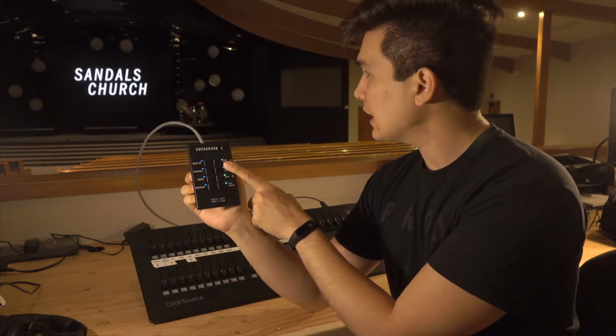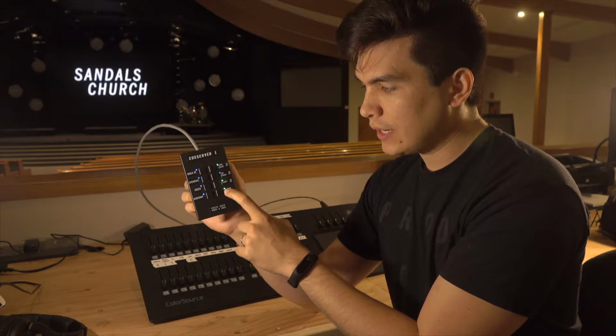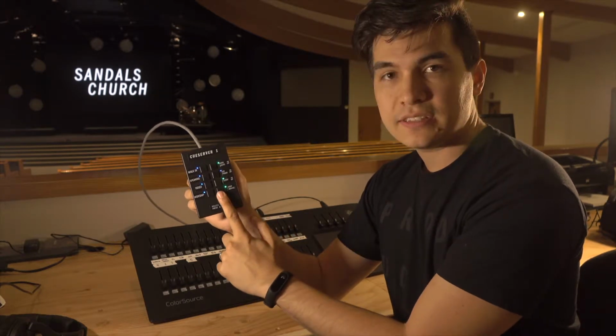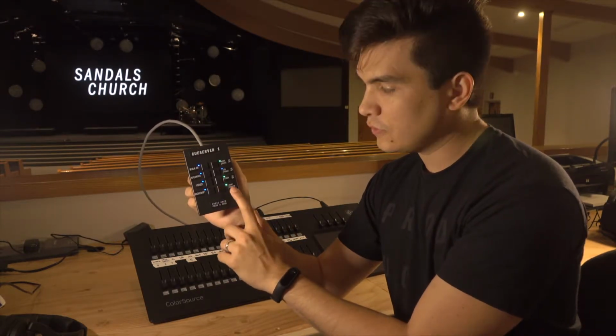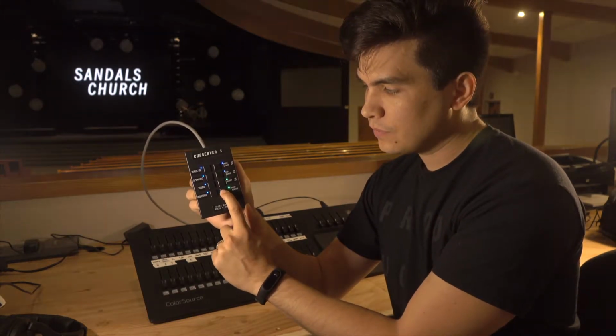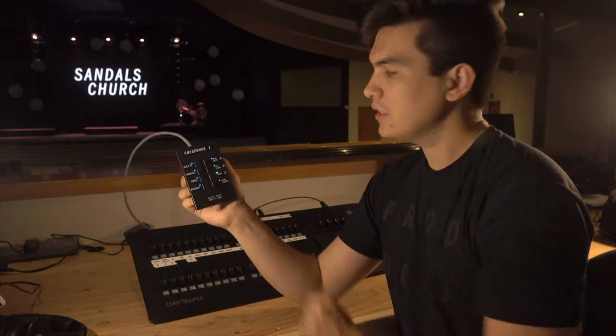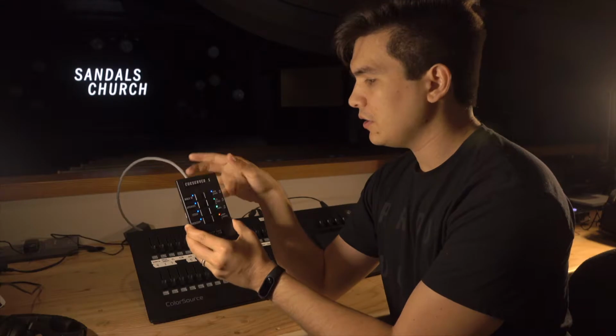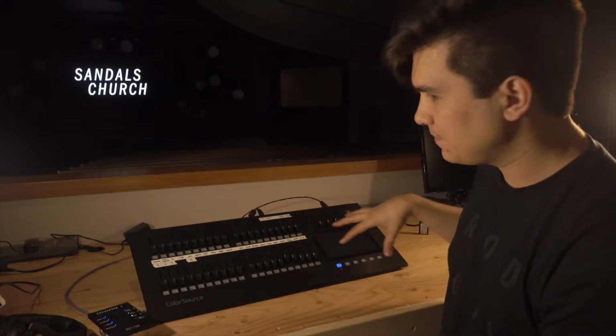Right now we have the work lights on, the lobby is on, and we're going to press this away/service button. If you press and hold it, it will toggle to service. Now what this does is change all of our light settings over to the ColorSource board so that you can control the lights.